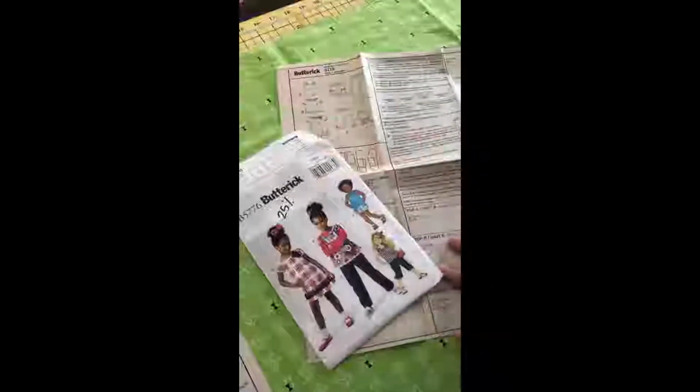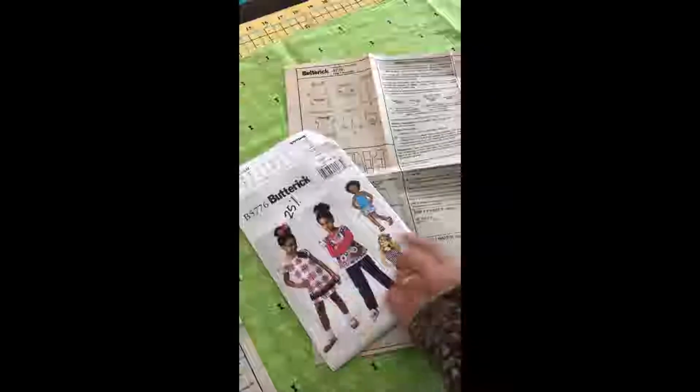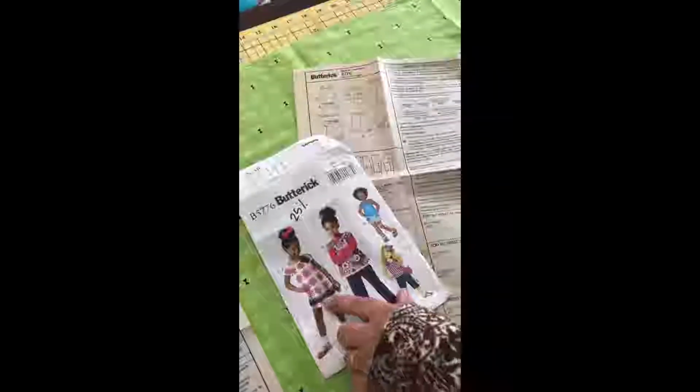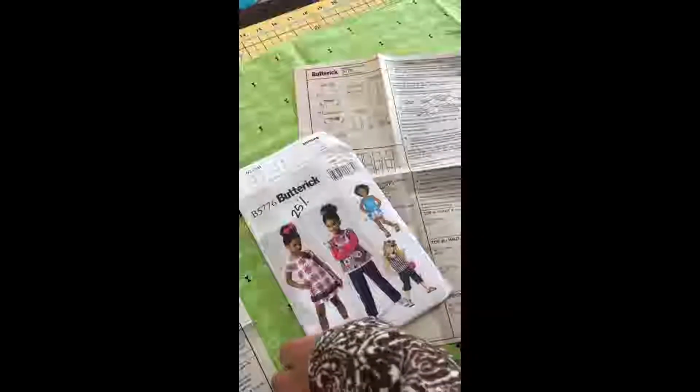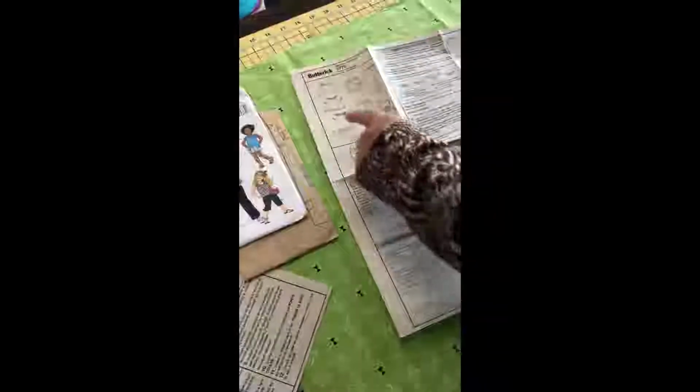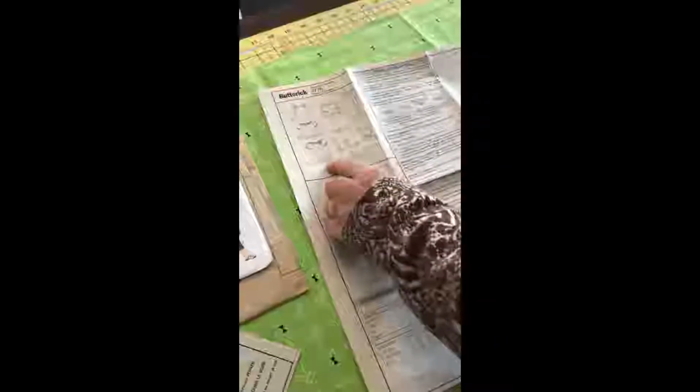Okay, so I have this pattern out, and I think we talked about this same pattern on a different video, but it's a little Butterick pattern, it's a little dress, and I've decided that I'm going to make view C here for my granddaughter. So when you open the pattern, there are instructions like this on regular paper that you unfold, and then the pattern pieces are separate from these instructions. So I'm going to find view C on the sketch part of the pattern. And then underneath there's a drawing of the different pattern pieces.